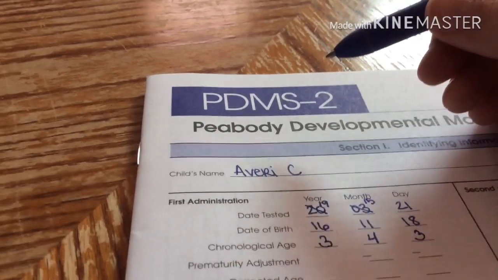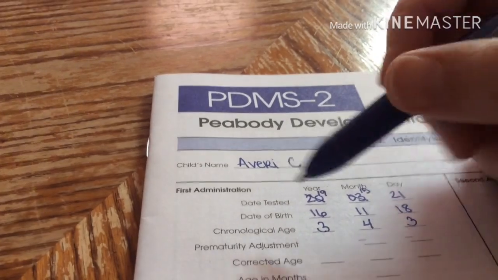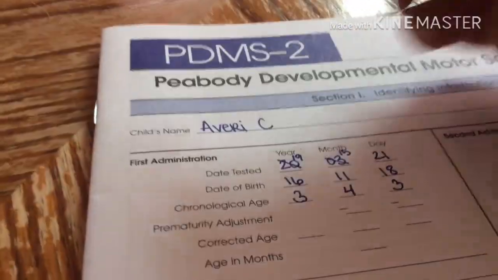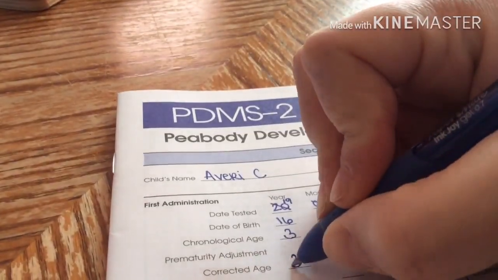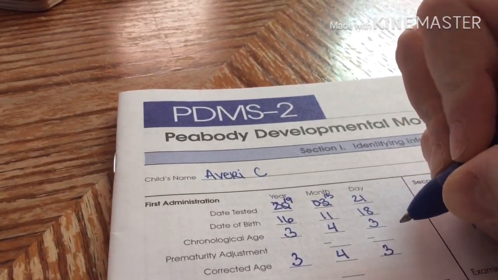So we can do that, and then here, we have that she's 3 years old, 4 months, and 3 days. Now, she was not premature. We do not need to do an adjustment. So her chronological age is 3 years, 4 months, 3 days.